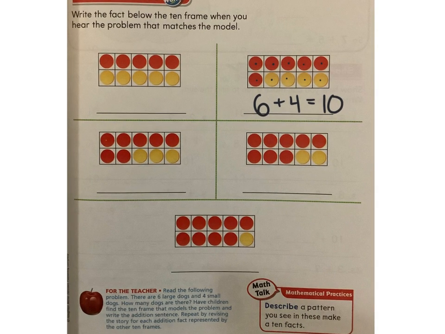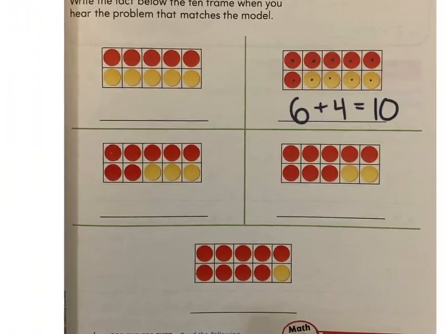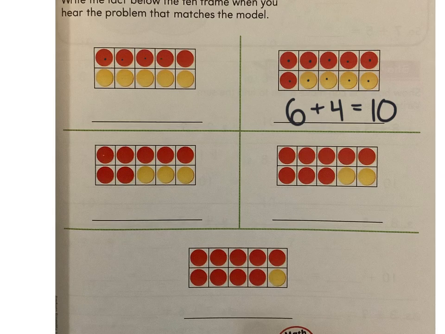All right, what about if there are 5 large dogs and 5 small dogs? Which picture shows that? That's right, this top one. 5 large plus 5 small. How many are there total? 10. Notice that this frame, this is called a 10 frame, there's 10 spots. So if it's filled, that means there are 10 counters.